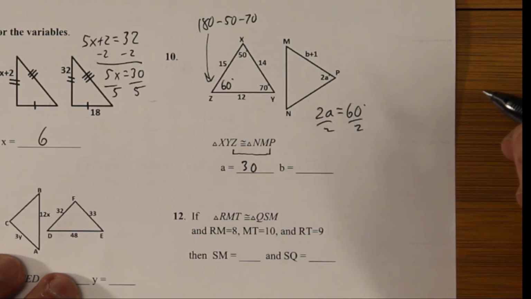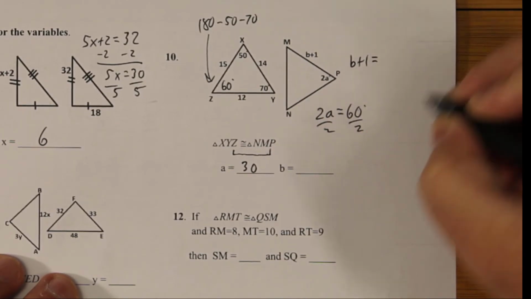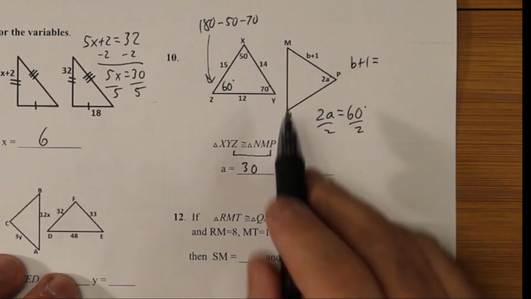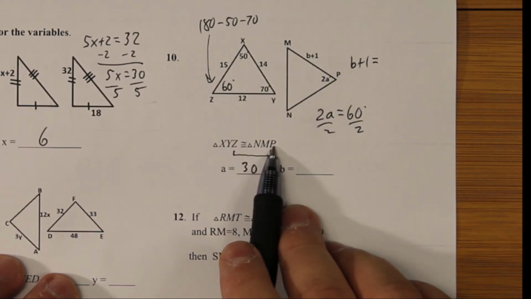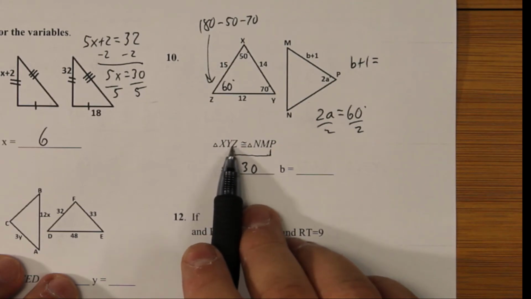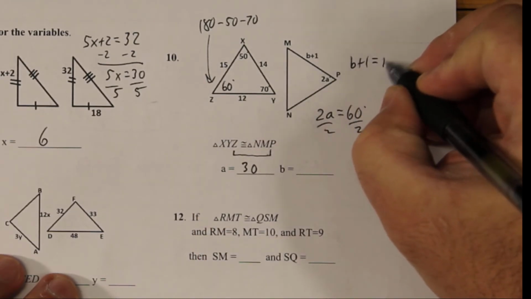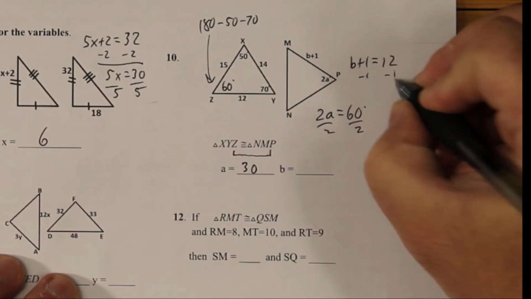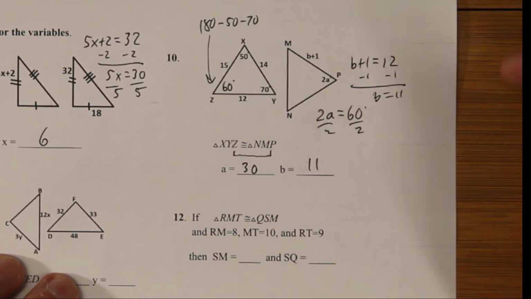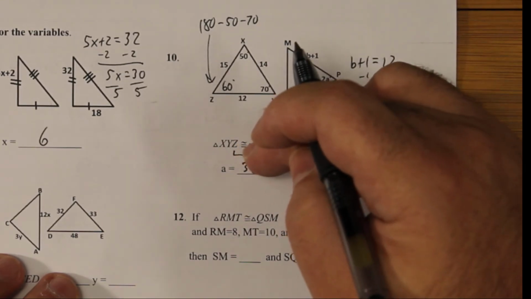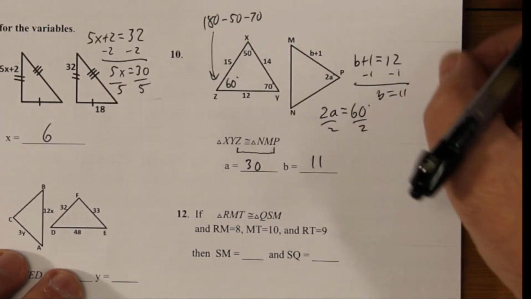For B, you're going to do the same thing, but B's on a side. So it's still going to be B plus 1 equals whatever is going to be on the congruent side. So B plus 1 is between the M and the P. M and P is the second and the third letters, so that has to go between the Y and the Z. If I look between the Y and the Z, I have the 12 right here. You're going to subtract 1. You're going to get B is 11. And there you go. So you have to be able to find with the congruent statement which side matches up with the B plus 1. And then solve it.